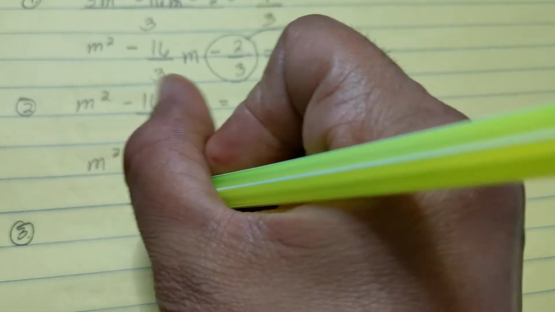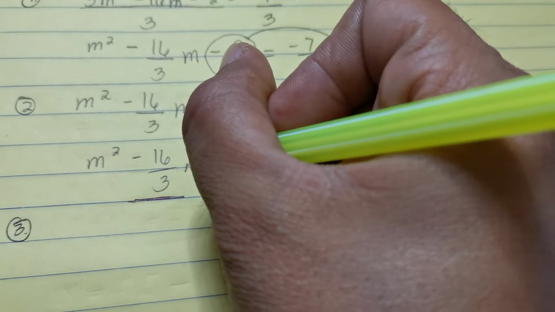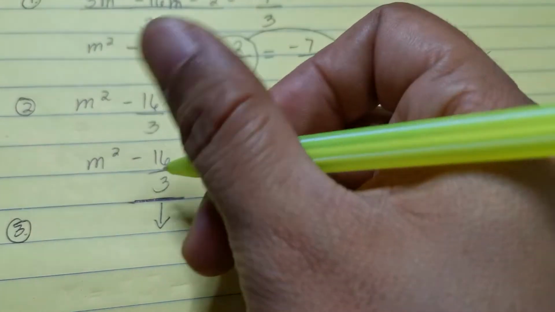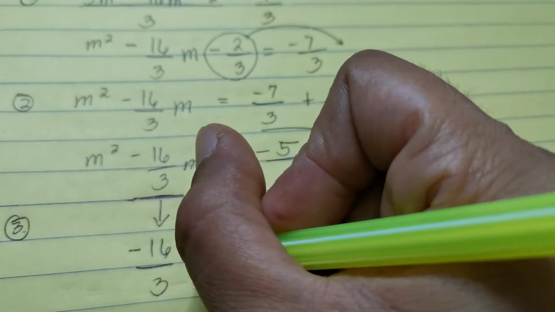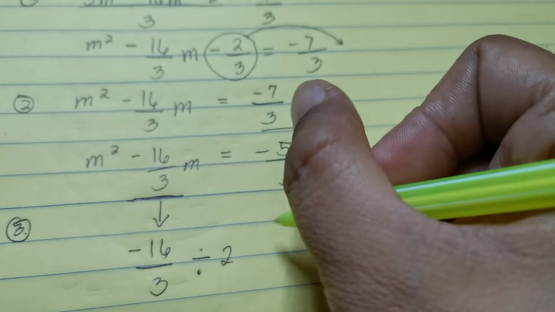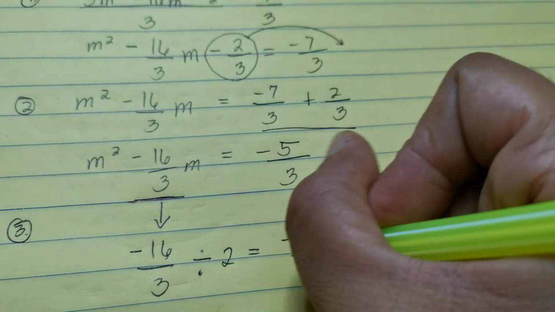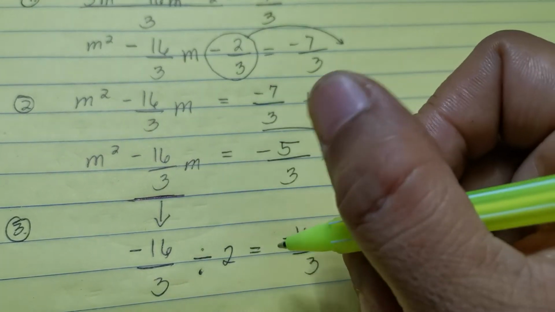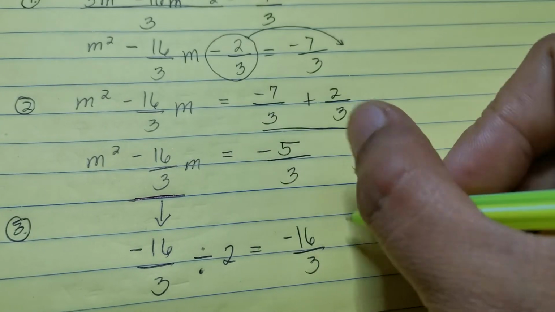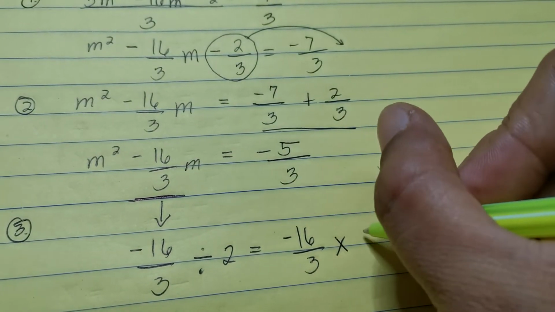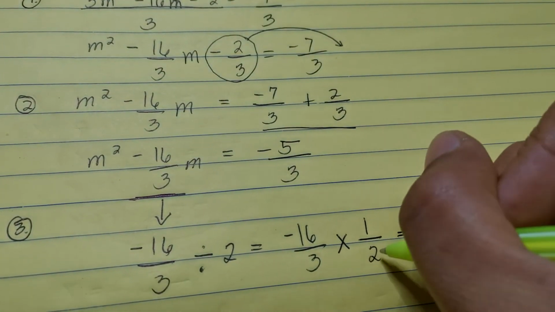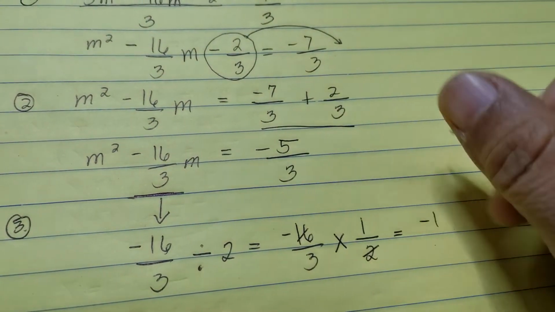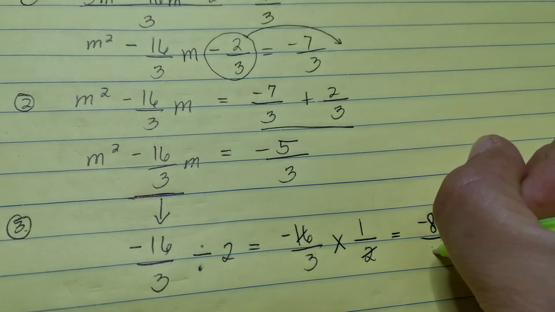Now, let us proceed to step number 3. We get the coefficient of m. It's always the coefficient of m. We have negative 16 over 3, and we are going to divide this by 2. Dividing a fraction is multiplying by the reciprocal of the divisor, so we multiply it by 1/2. We can cancel 16 and 2, and that will give us negative 8 over 3.